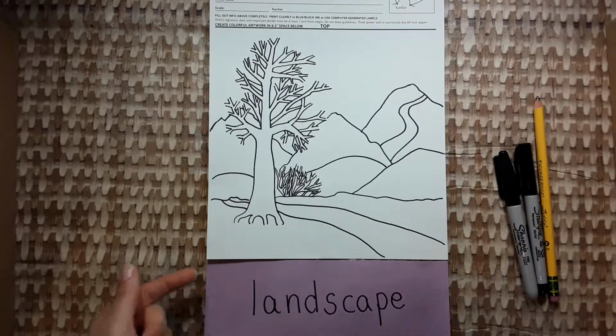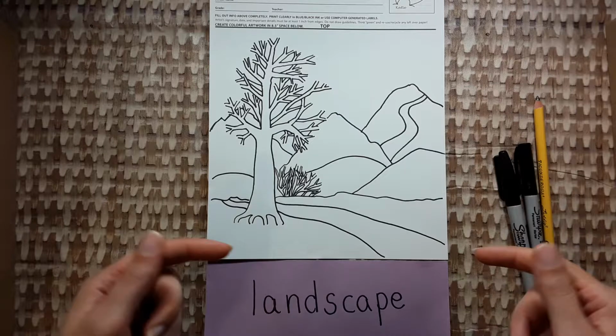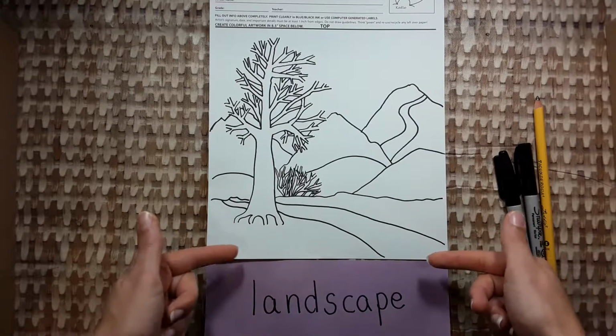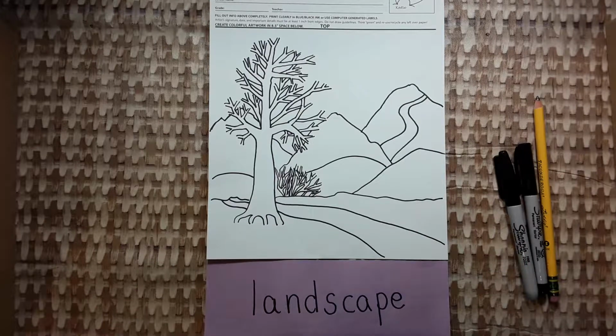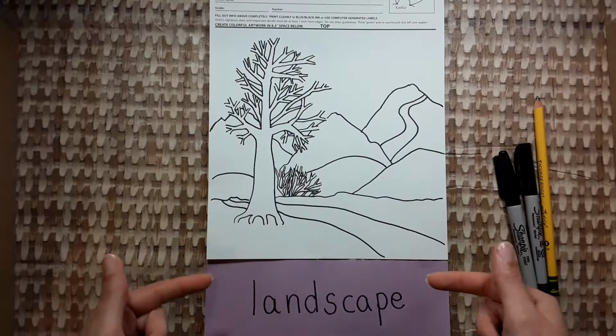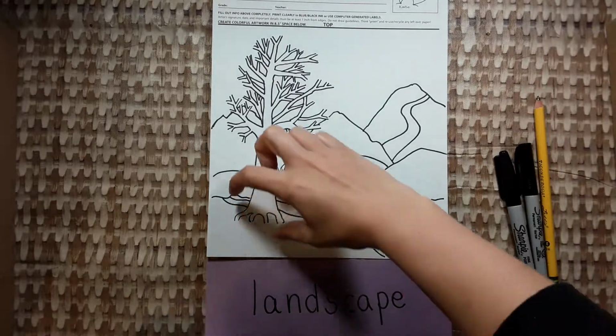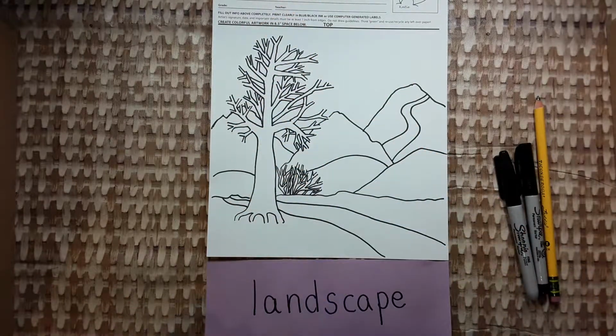I want you to remember the word landscape, so we're going to practice it. A, B, C, landscape. A, B, C, landscape. A, B, C, landscape. The first thing that we're learning is how to make a realistic looking tree.